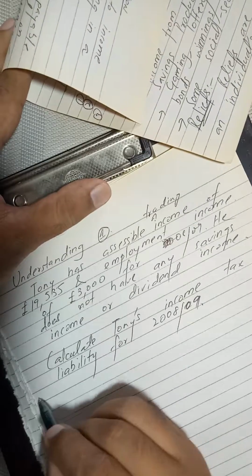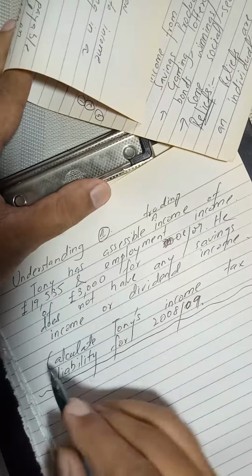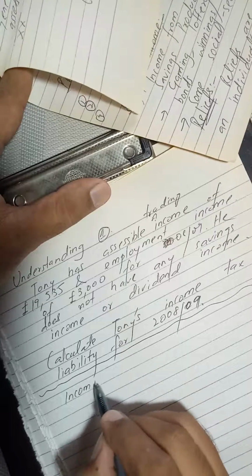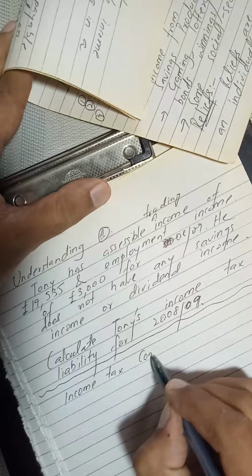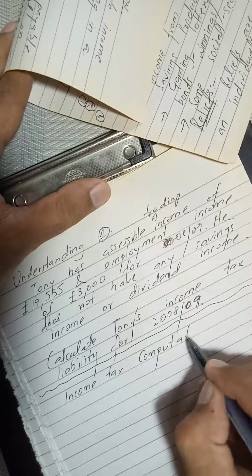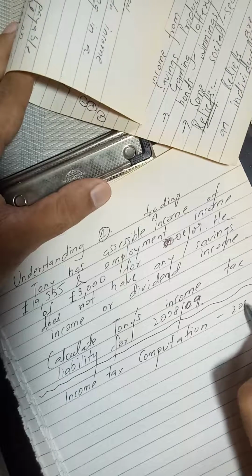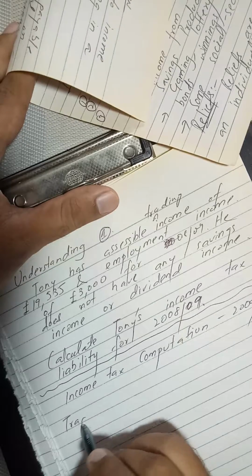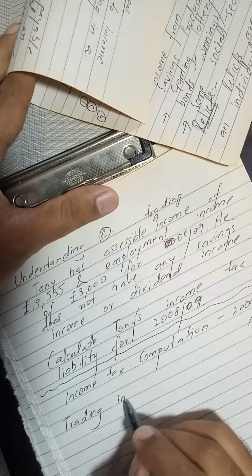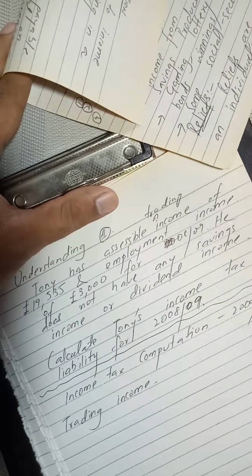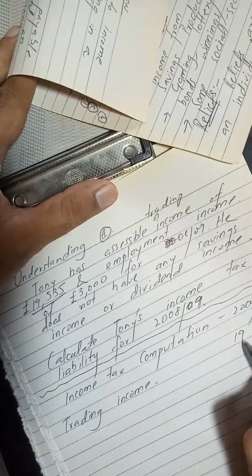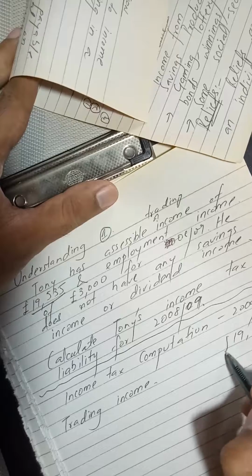We have already discussed the format for the income tax computation. So the income tax computation 2008-9: trading income is 19,535.